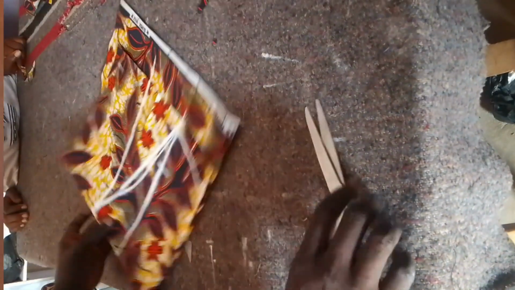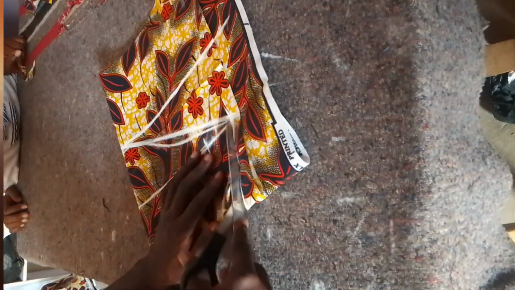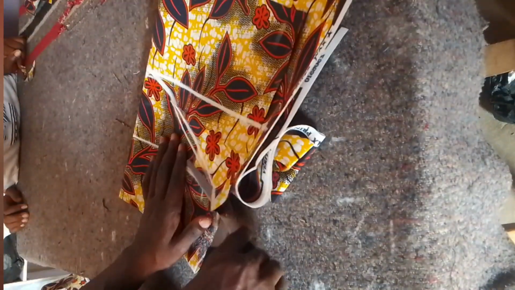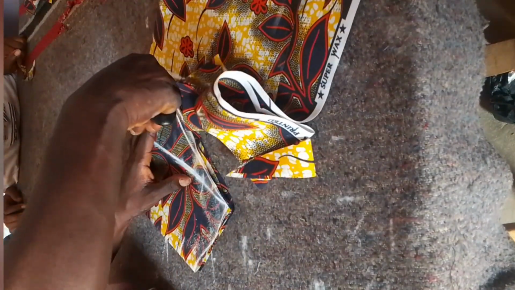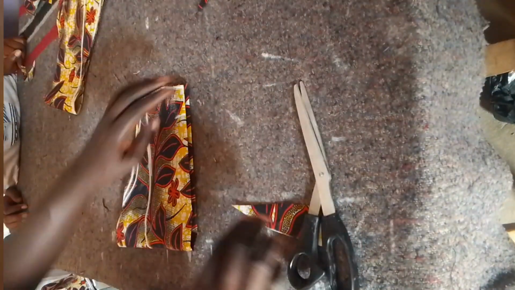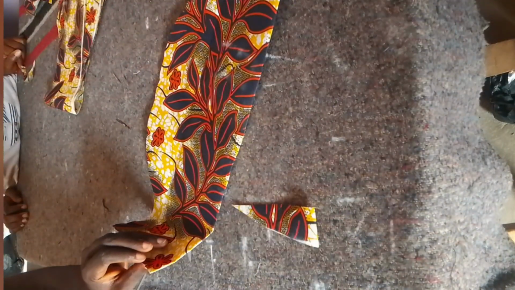And the sleeve is actually a very short sleeve, and it also has an Asoke extension on it. So go ahead and mark it and cut it out like so. I'll go ahead and cut all my lining appropriately, and then in my next video I'll be showing you how to sew this dress.